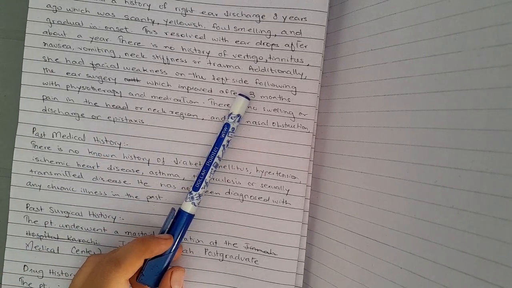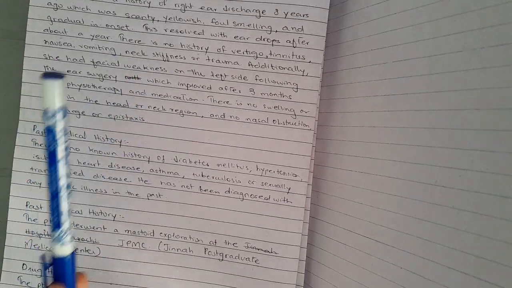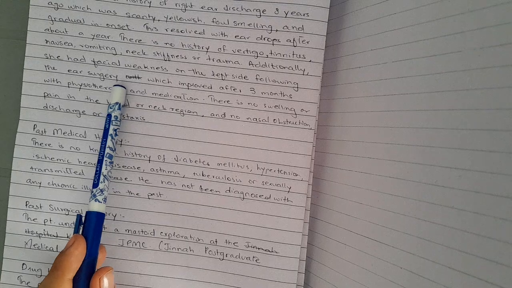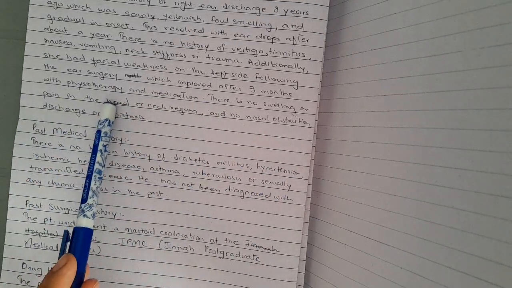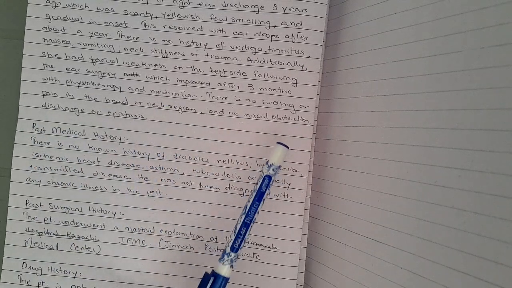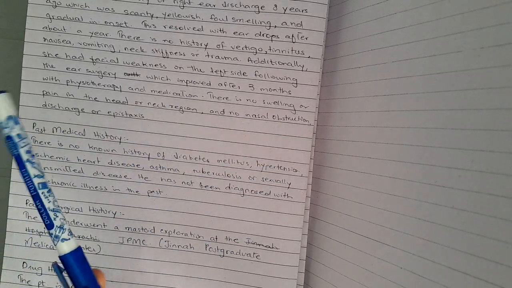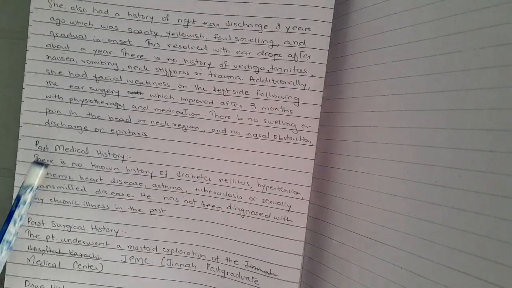One of the branches of the facial nerve passes through the middle ear as well. That is why it is very important in the history of the ear to ask about facial weakness, that whether the facial nerve has been affected or not. There is no swelling or pain in the head or neck region, no nasal obstruction, discharge, or epistaxis. You have asked about the history of the nose as well and the history of the throat, that there is no other swelling anywhere else, there is no radiation, no nasal issues. Okay, next we have already discussed.